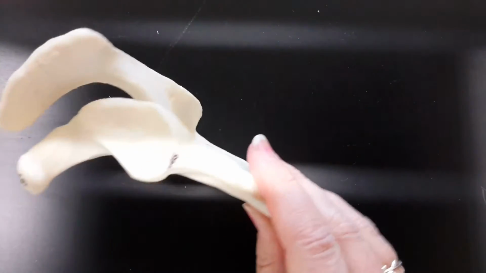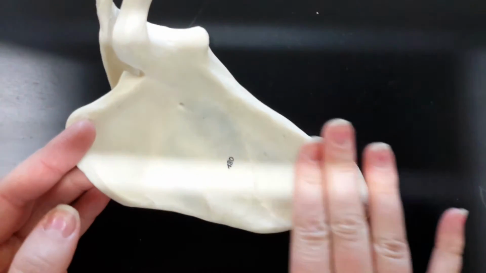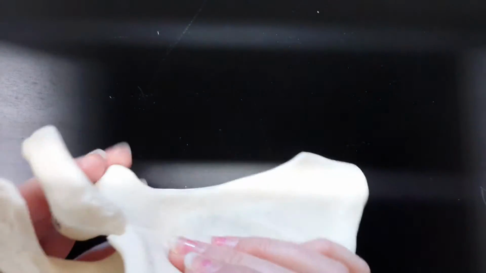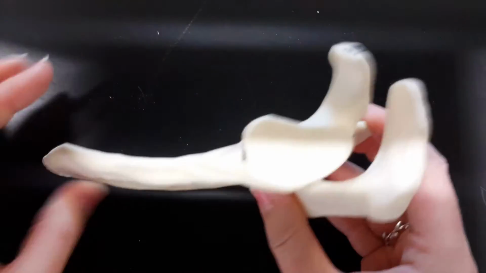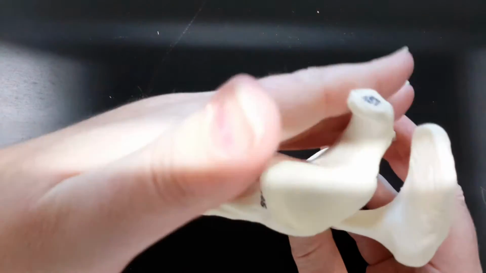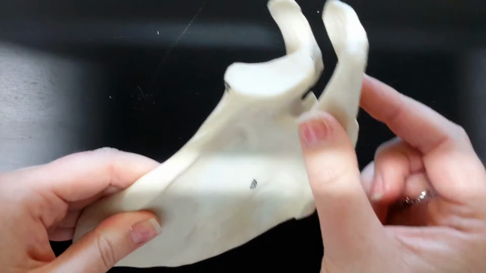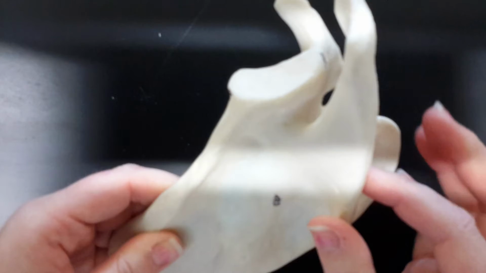If I turn it over, this side is completely smooth. This is anterior, so this sits against your rib cage. Pretend your rib cage is here, so it's sitting against there. You have a muscle in here. And this side that has this big spine is posterior.